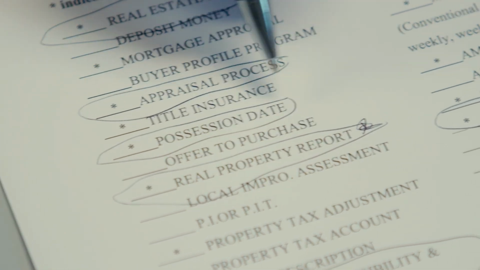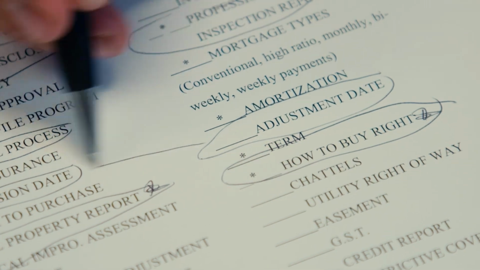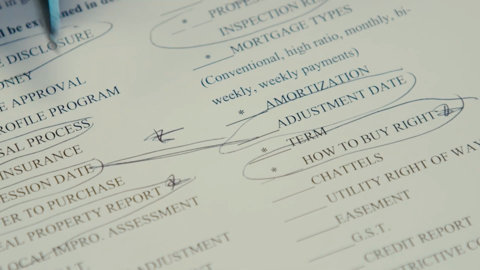Offer to purchase, we're going to go over that in a little bit more depth when we talk about how to buy, right? So, possession date and adjustment date. Normally these two fall in line with each other. Possession date is the date that you move into the property. Adjustment date is the day you start paying for it. Obviously you live in Lethbridge, so it's a little bit different. More than likely, these two will align. But if you have somebody coming from out of province, they might actually own the property before they physically move into it. Does that make sense? Okay, yeah.